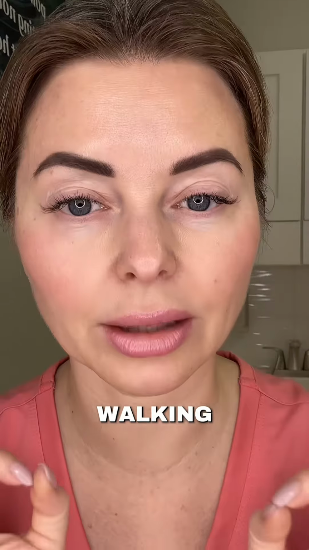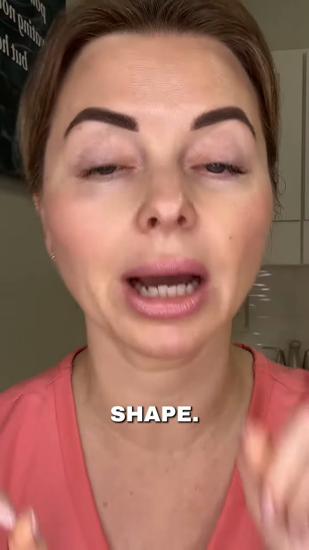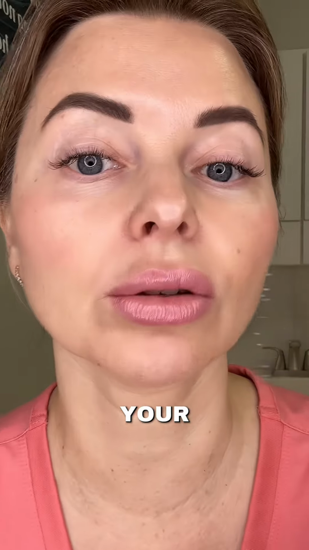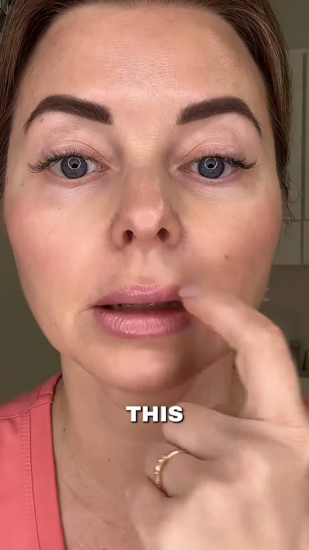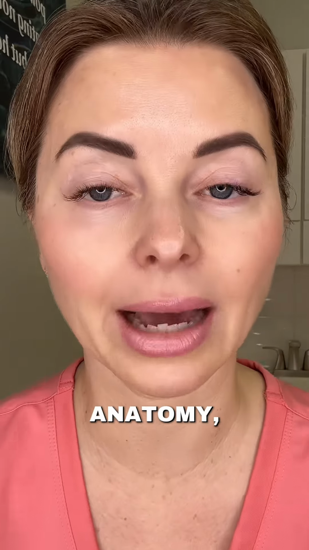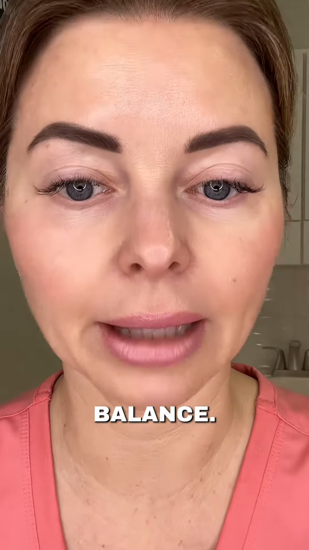Every human walking this earth has differences in lip shape. We always have one side going this way and one side going that way. If you look at your lip right now, you can see that on my lip. I mean, you can clearly see this lifts up and this kind of goes down as a slope. That is normal human anatomy, but that is part of the facial rebalance.